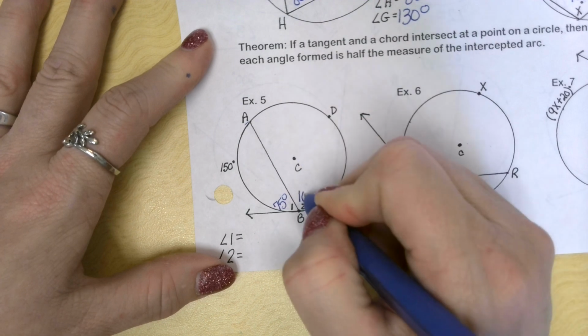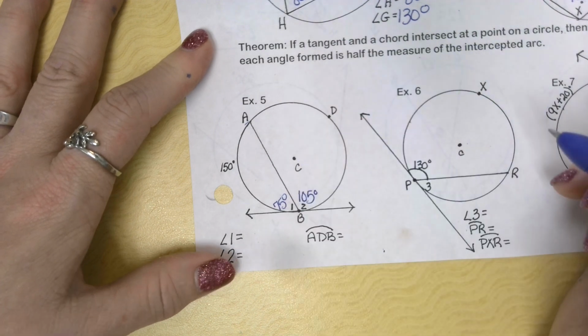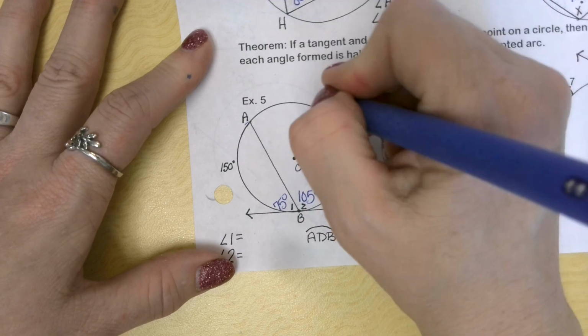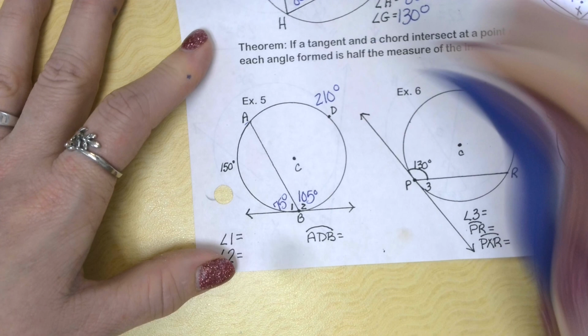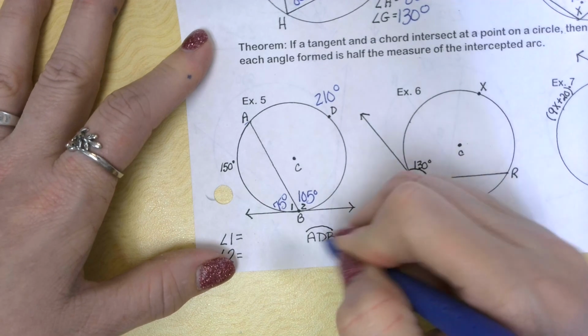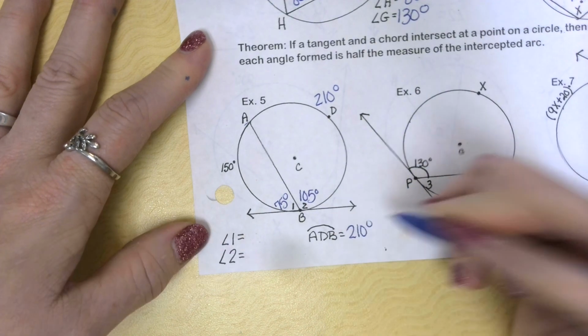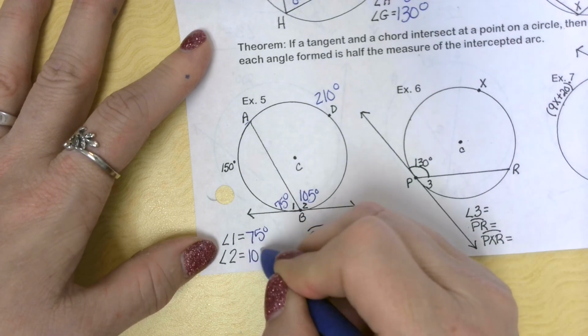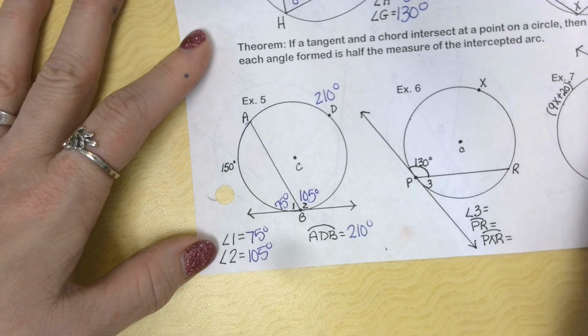So this is 105 because those add to 180. The angle is half the arc, so this arc has to be 210 degrees. So this arc 210, angle 1 75, angle 2 105.